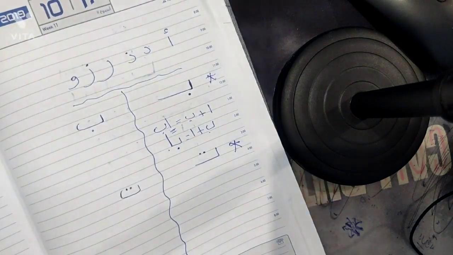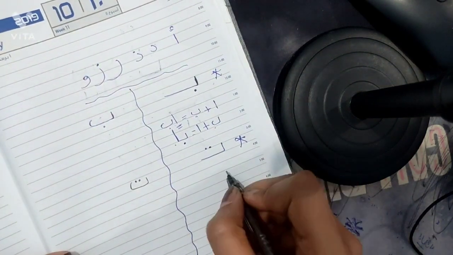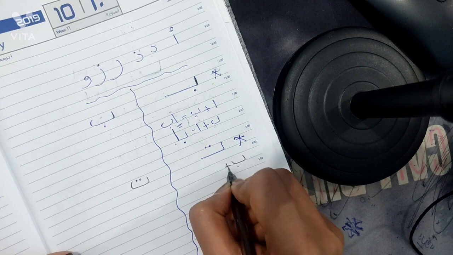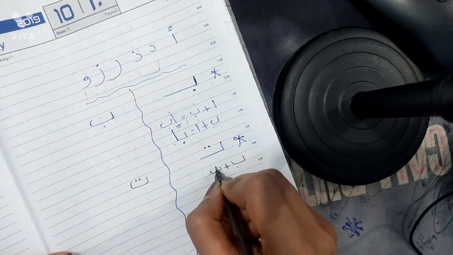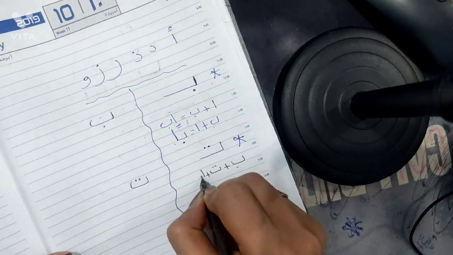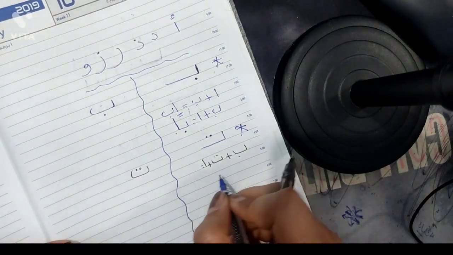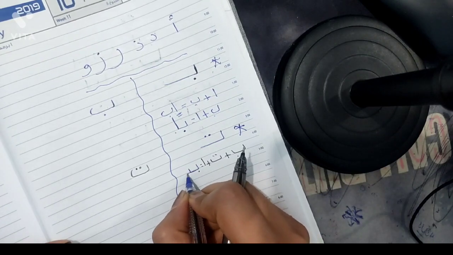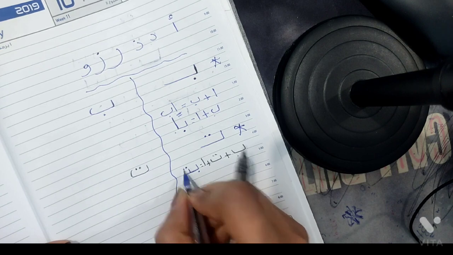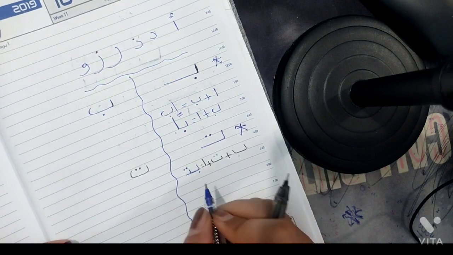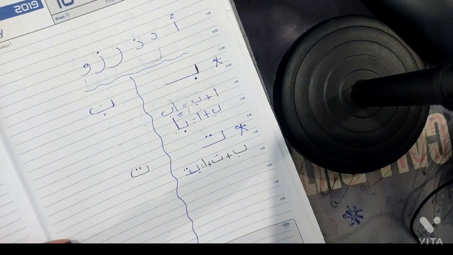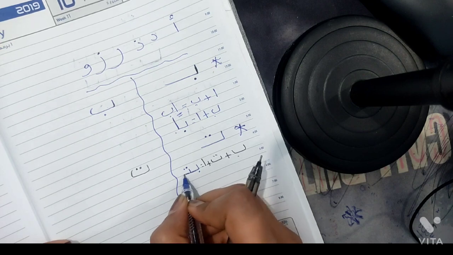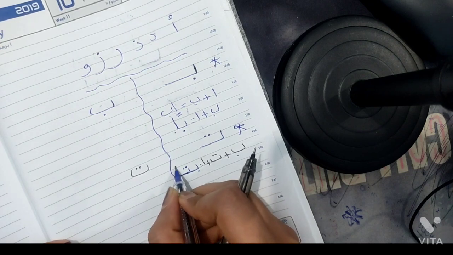So if we have Ba and then Ta and then Alif, and you want to join them together, you will make this Ba with an arm because Ta comes after it, and then Ta. Ta with an arm or without an arm? Yes, Ta with an arm because there is a letter after it. So this is the arm of Ta and then Alif at the end.